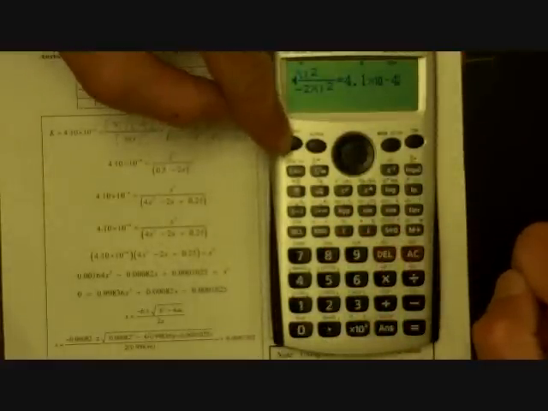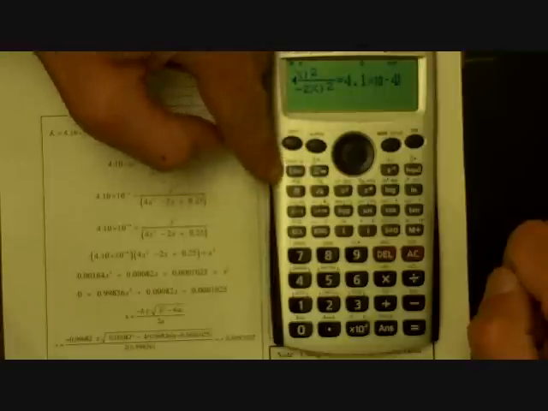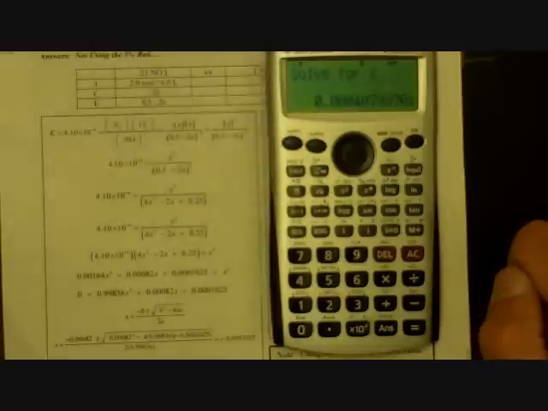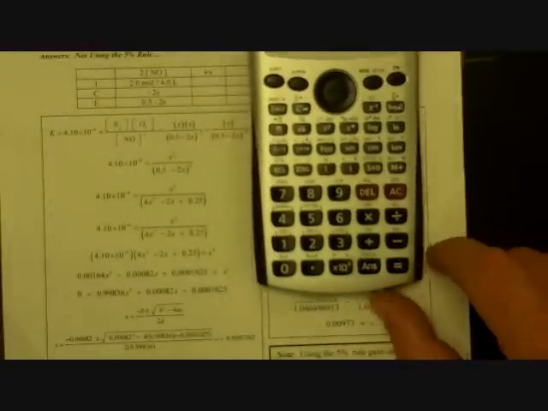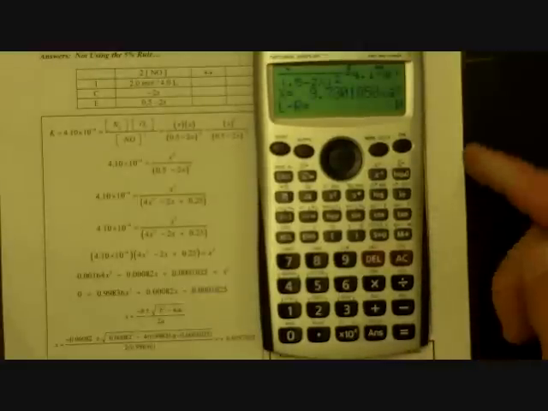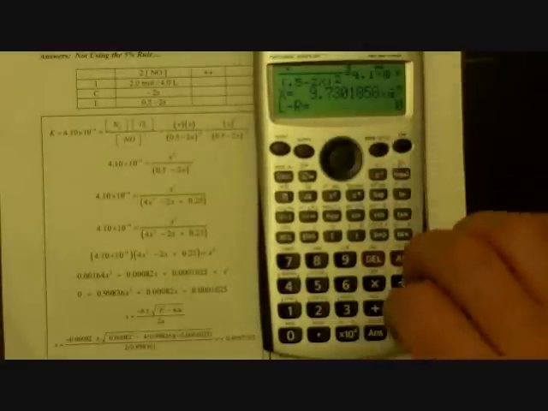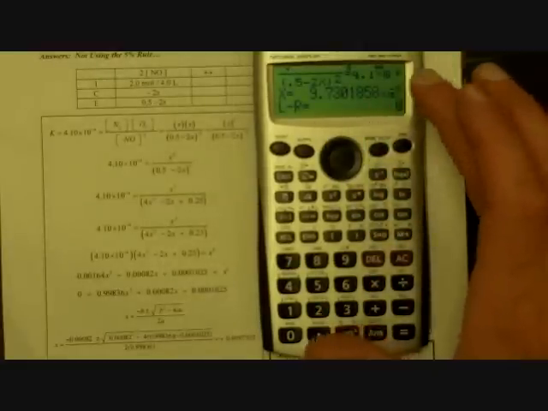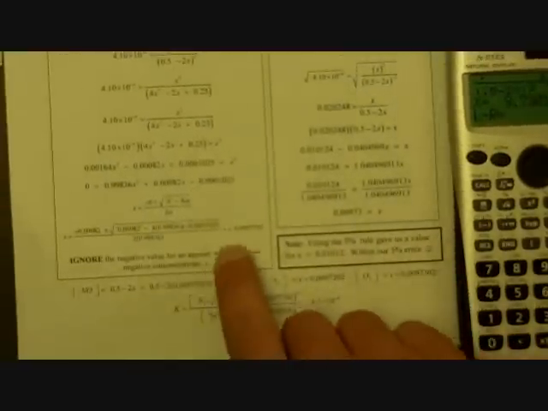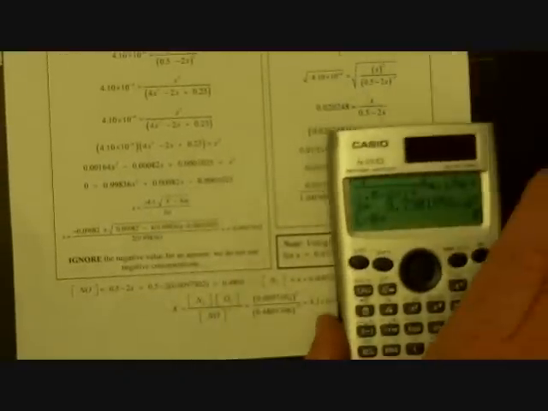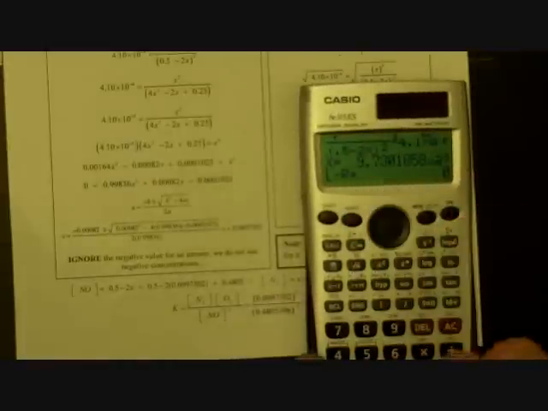Now I'm going to hit Shift, CALC, which is the solve right there, and then you need to hit the equal sign, and it'll take a second or two. And it comes up with the answer: 9.73018858 times 10 to the third. And if you look at what I have on both of these, I have a very similar value. So I did round on that one.